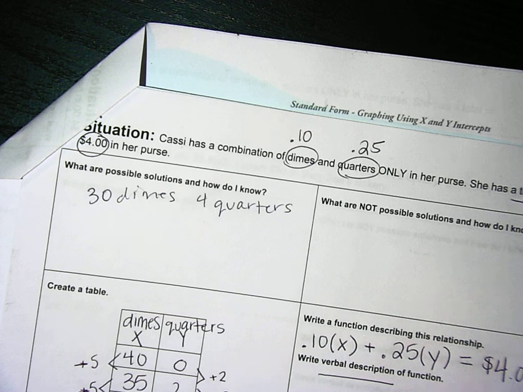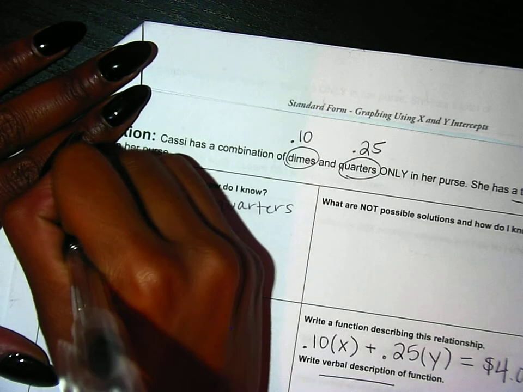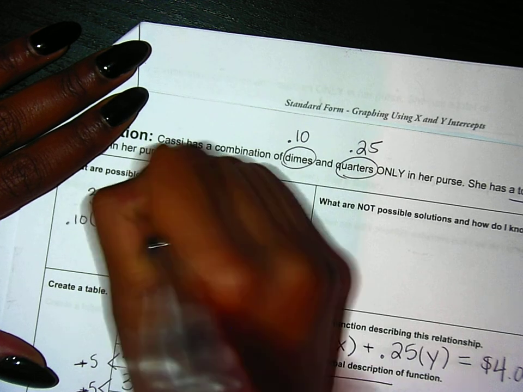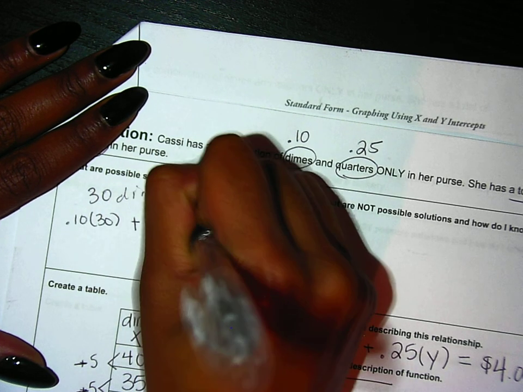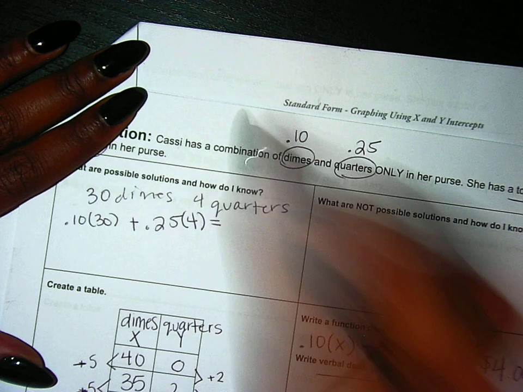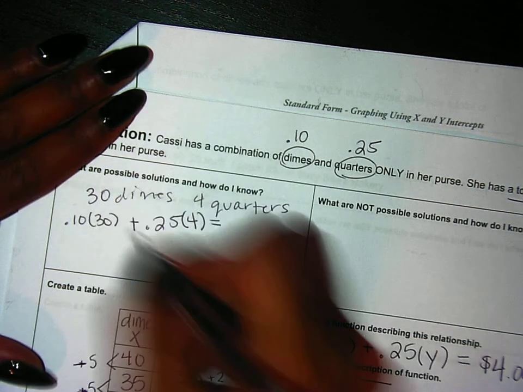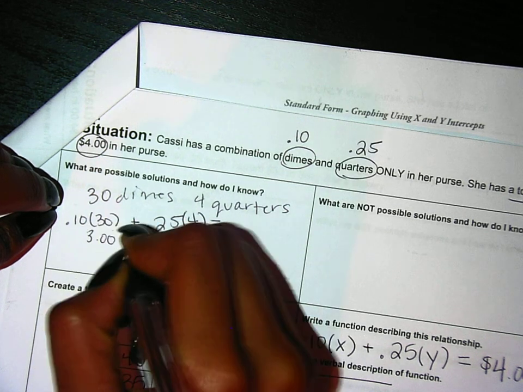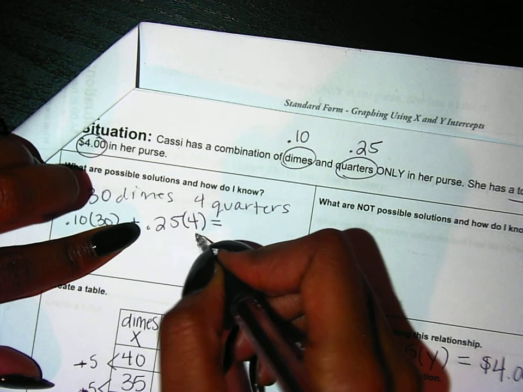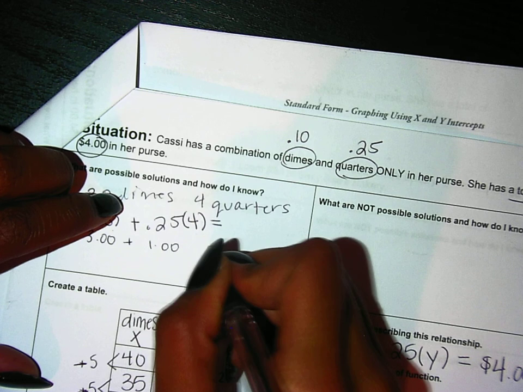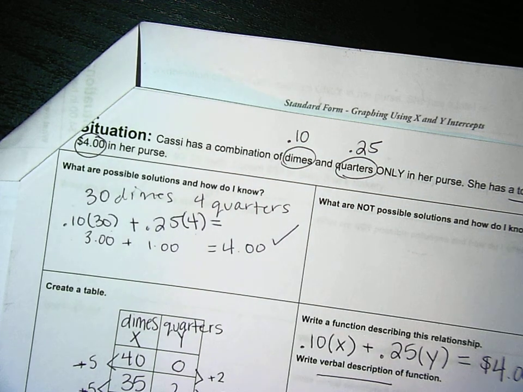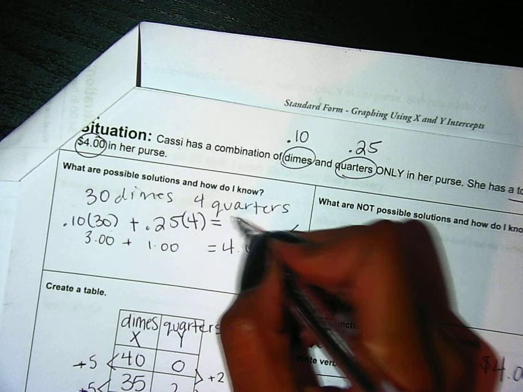I know that is a solution, and I'm going to use my equation. Each dime is 10 cents, so 30 times 10, plus each quarter is 25 cents, so 25 times 4. So let's see what that is equal to. 30 times 10 cents, that's $3, plus 25 cents times 4, that's $1, is equal to $4. So that's how I know it's a solution. I'm plugging my values into my actual equation.